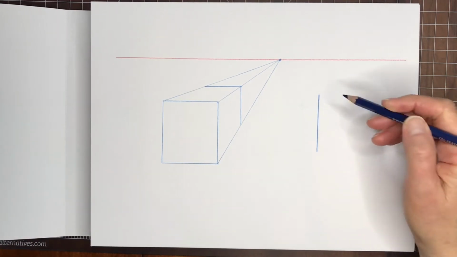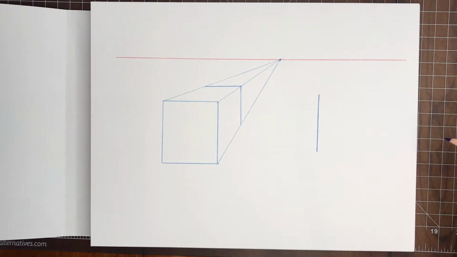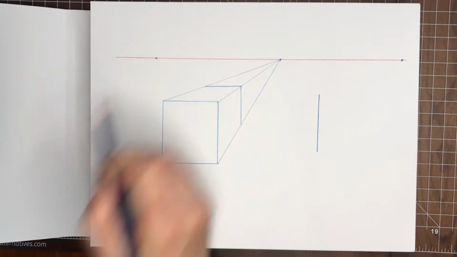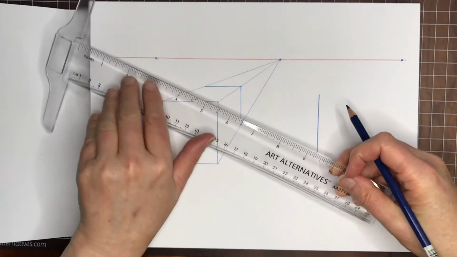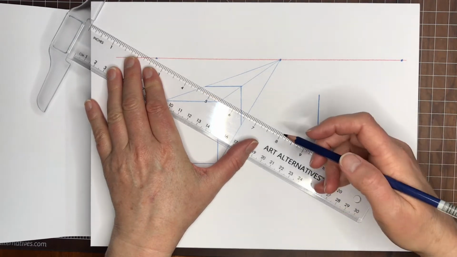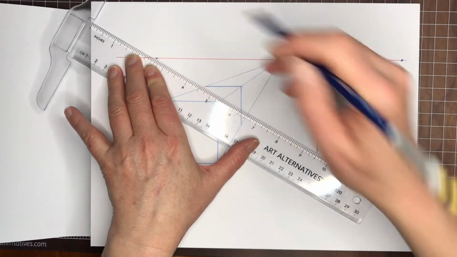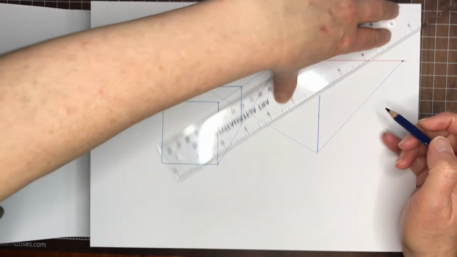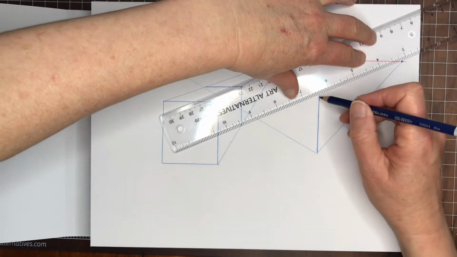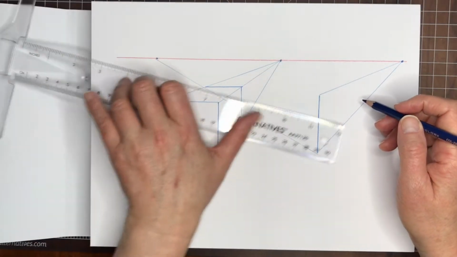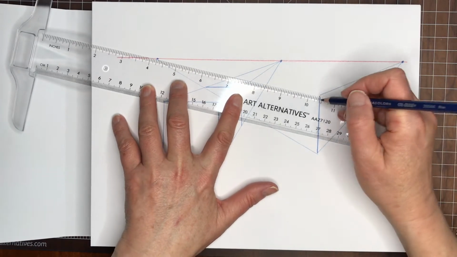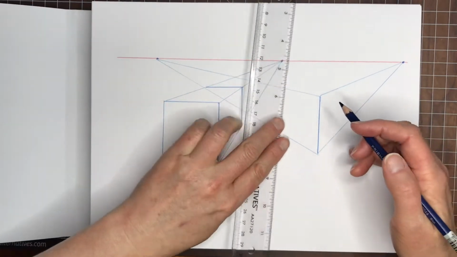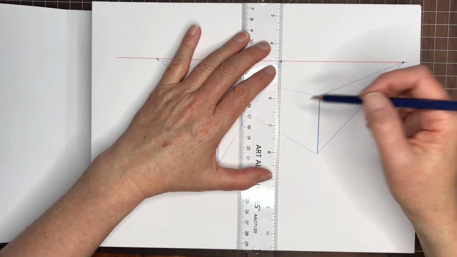When we're thinking about two-point perspective, we have two vanishing points. So let's just make two points on the horizon. And we're going to join those to the bottom of our corner, and join them to the top of our corner as well. In this way we're going to get an accurate idea of how this box would recede into the distance.